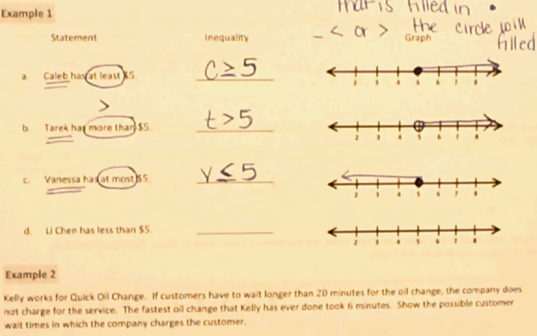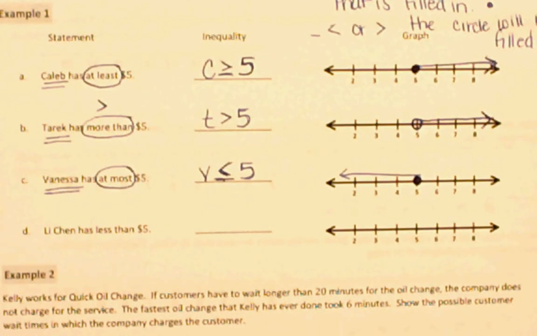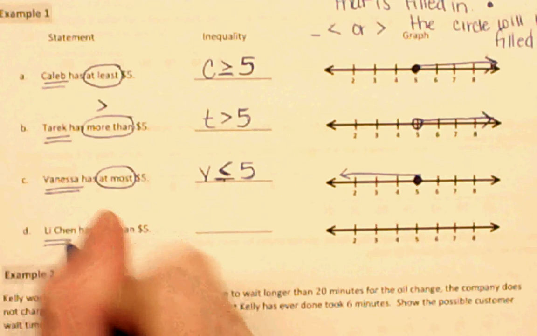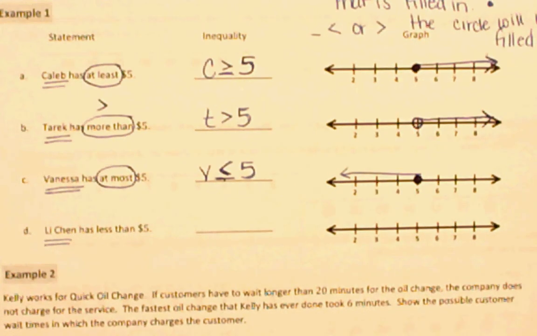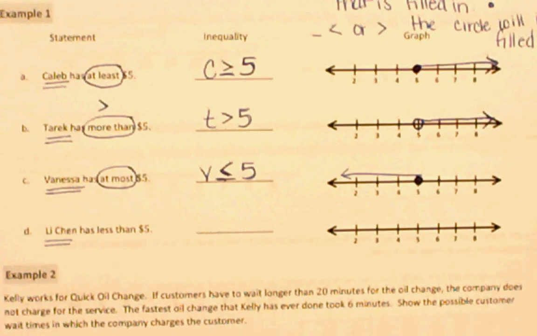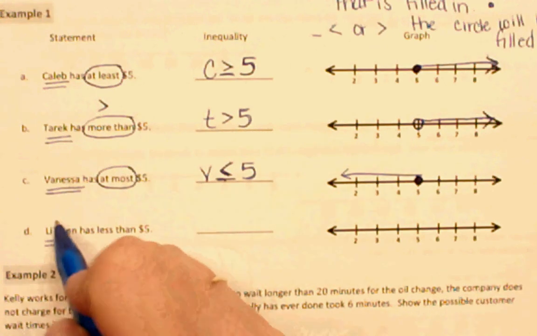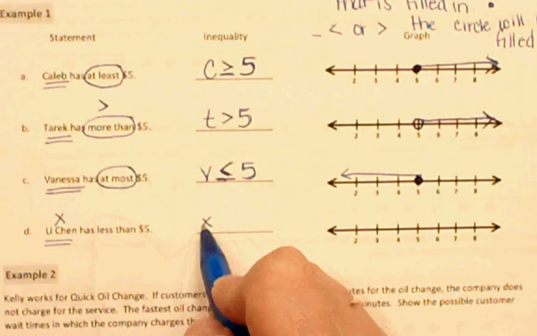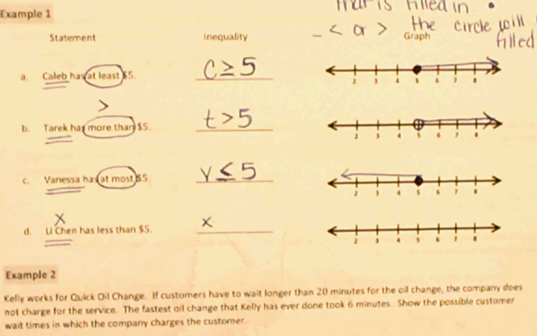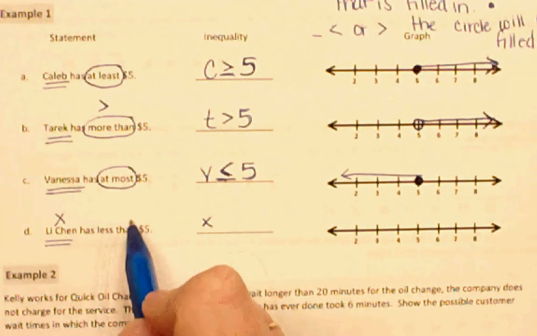Lee Chen has less than $5. So Lee Chen is the person we're talking about now. You could put L, but some people's L's look like 1s. So I'm not going to do that. I'm just going to choose a very simple variable that we see a lot in inequalities and this sort of thing. I'm just going to put an X for this one. X is going to be our variable. Keyword here is less than.